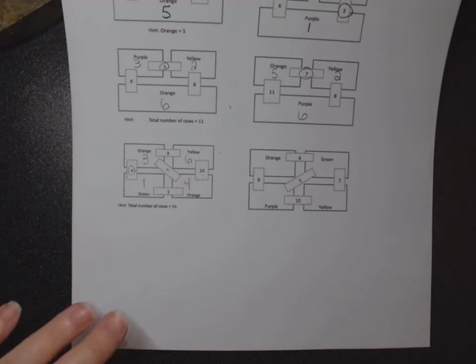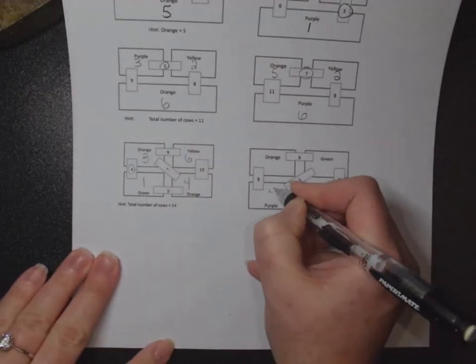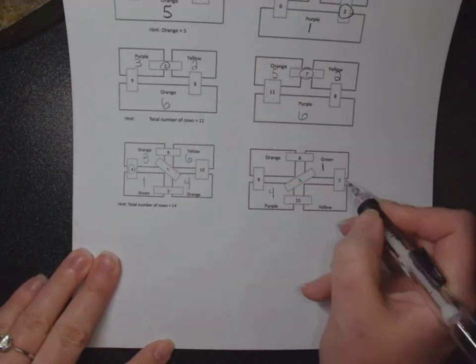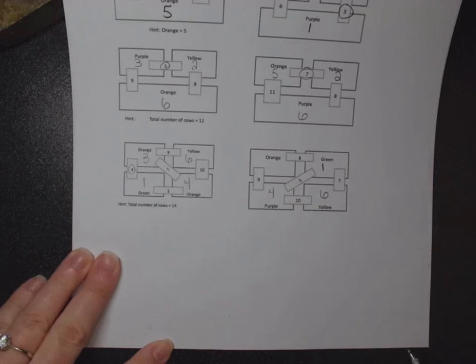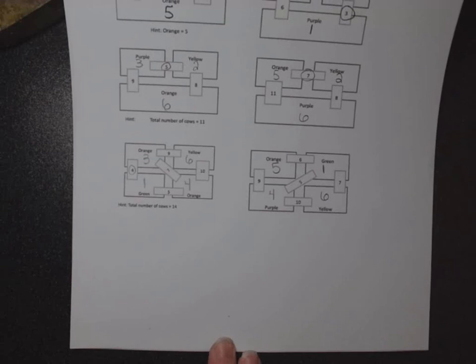There's only one way that these work, guys. So you just need to try it until everything lines up. What's going to work here is 4 and 1. And then that makes this a 6, and then this a 5. And it looks like everything else works as well.